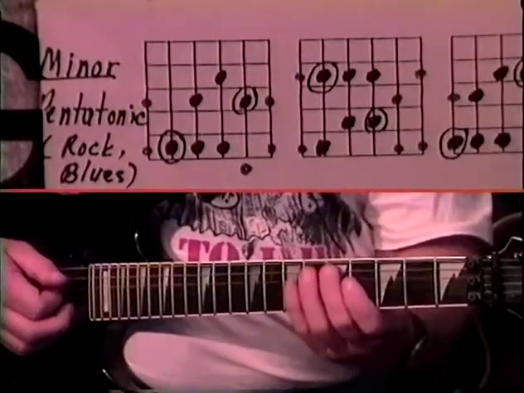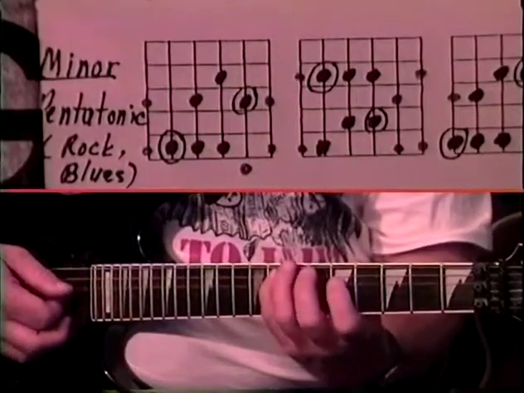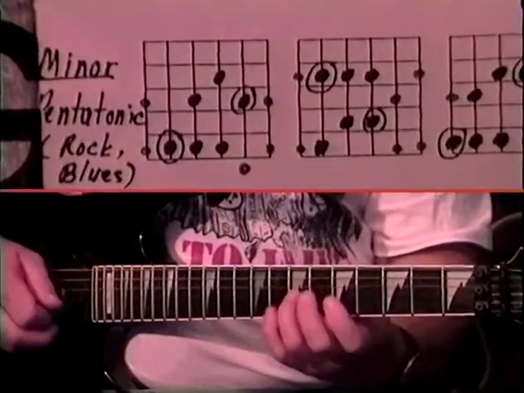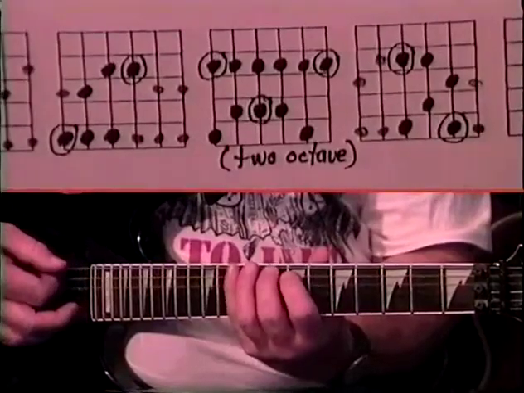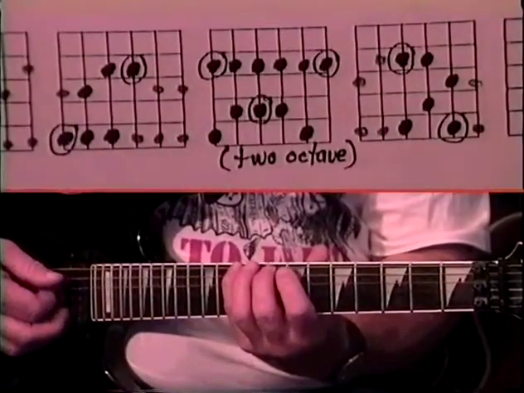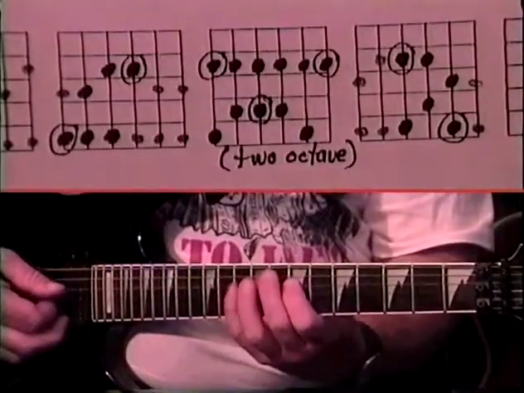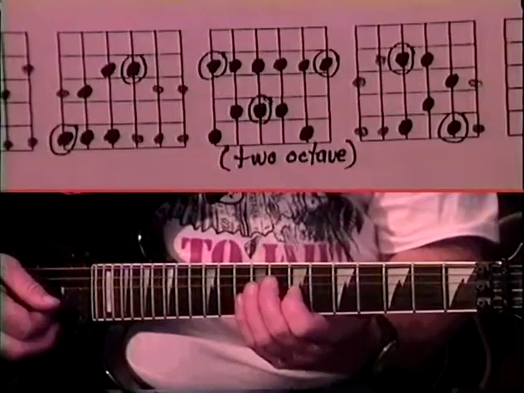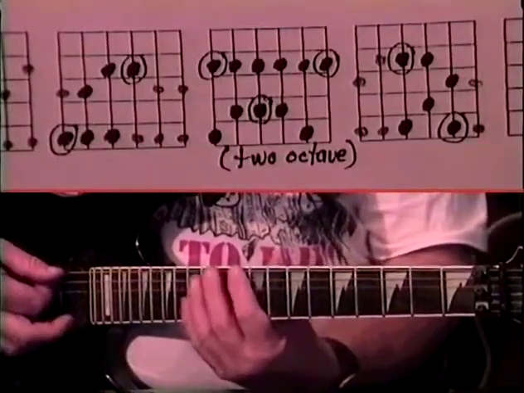Here's our A form shape, 5th position. Here's our G form shape at 7th position. And here's our E form shape at 10th position.